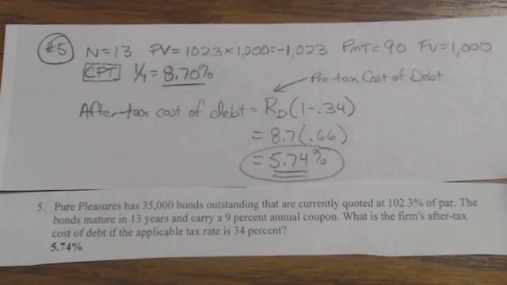Okay, this is Business 342, homework page 88, problem number 5. Pure Pleasures has 35,000 bonds outstanding that are currently quoted at 102.3%. The bonds mature in 13 years and carry a 9% annual coupon. What is the firm's after-tax cost of debt if the applicable tax rate is 34%?